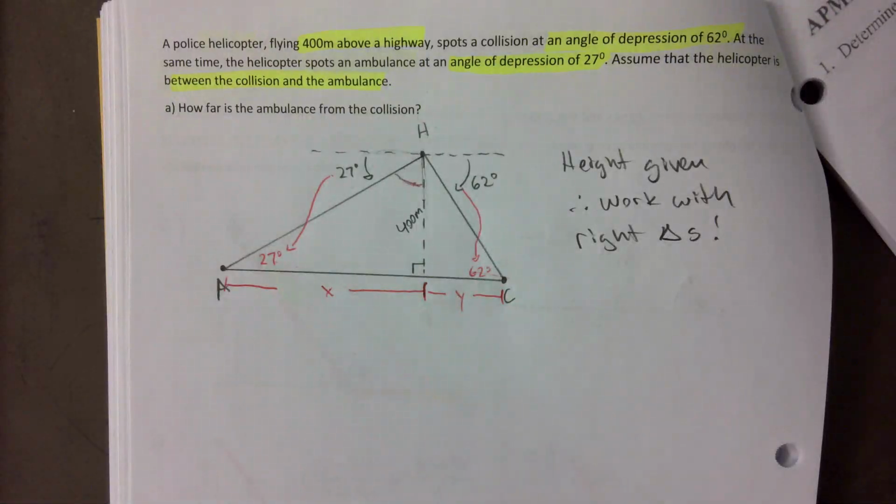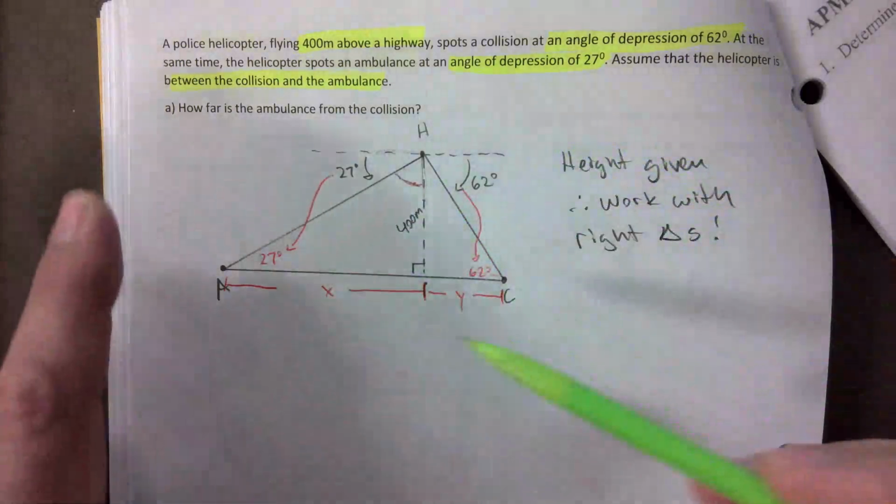I did the sketch with you, all right? I did that yesterday, okay. So anyways, this is the scenario here.